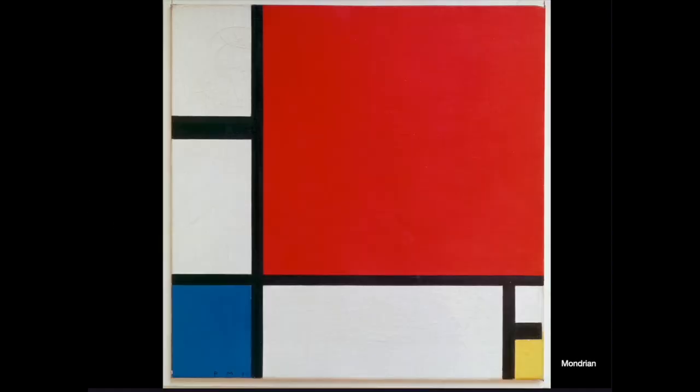Piet Mondrian, he is a Dutch artist who painted more representational stuff, trees and landscapes earlier in his life, but then eventually believed that art should just be the three primary colors, red, blue, and yellow, and then black and white. And just geometric shapes and compositions. So he's using line and shape geometrically and very simply to try to reduce art to its most basic and simple form.